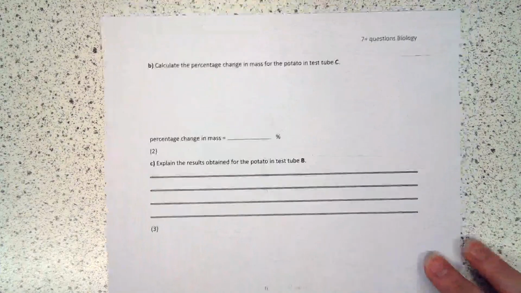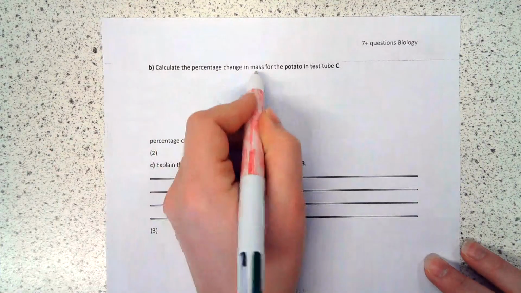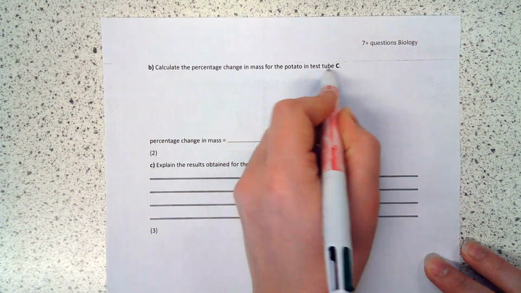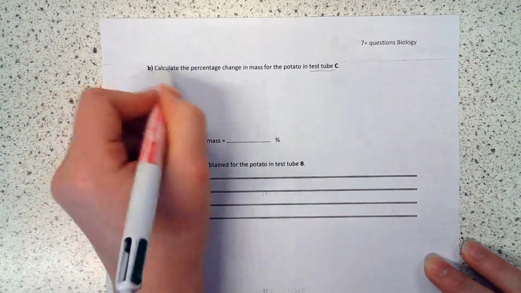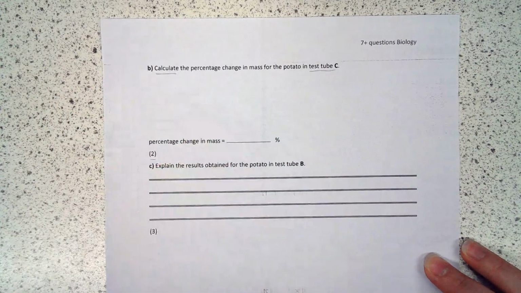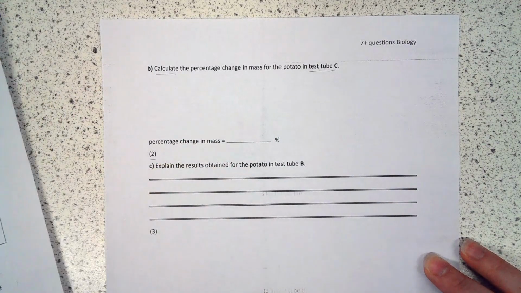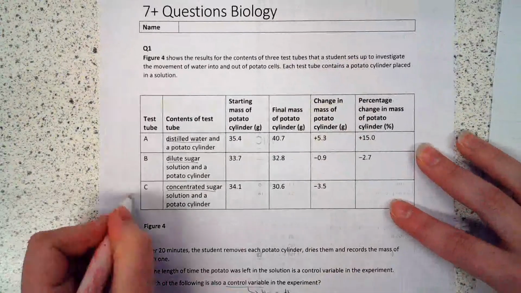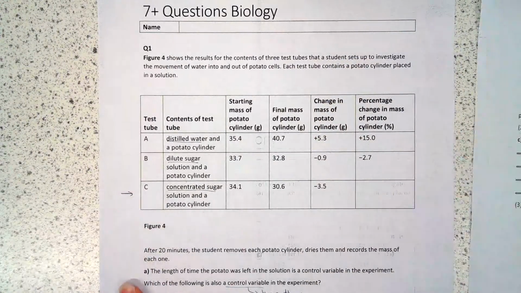Next question. Calculate the percentage change in mass for the potato in test tube C. So it's a calculate question, it's a 2-marker. We know we need to show our workings when we are doing this question. So we're looking at test tube C. So the data we'll be focusing on is this, because it's test tube C.